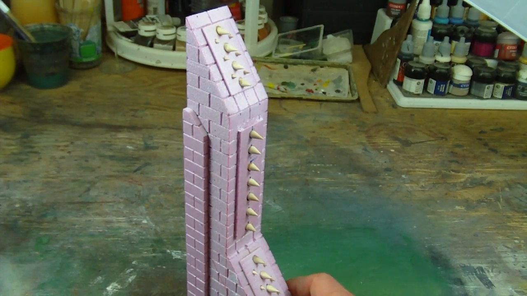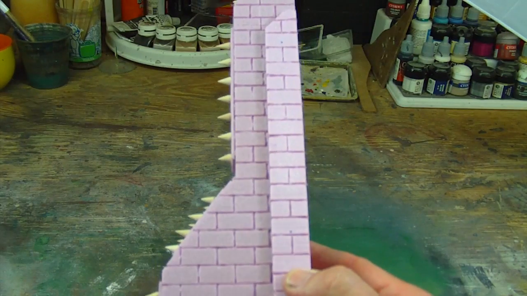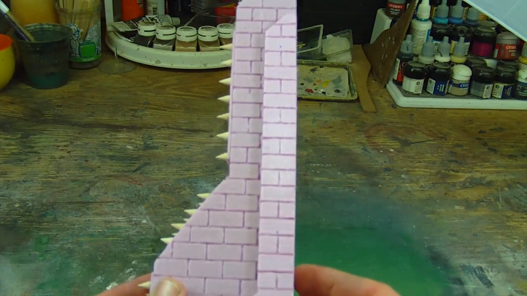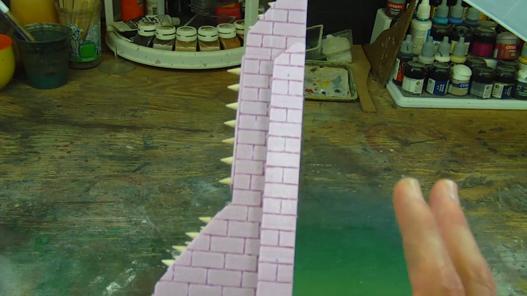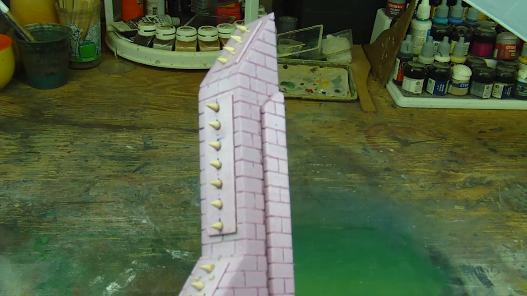And I decided to embrace going with the stonework and sculpting in blocks. I thought I didn't want to do that because that's a lot of carving for the entire structure, but in the end I said screw it. I think it looks better and it looks a little bit more medieval.